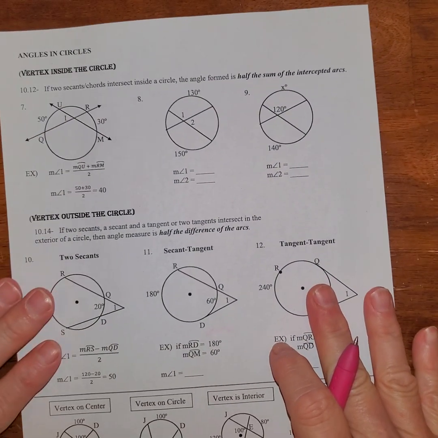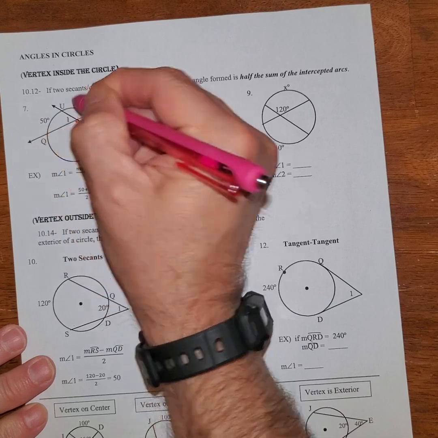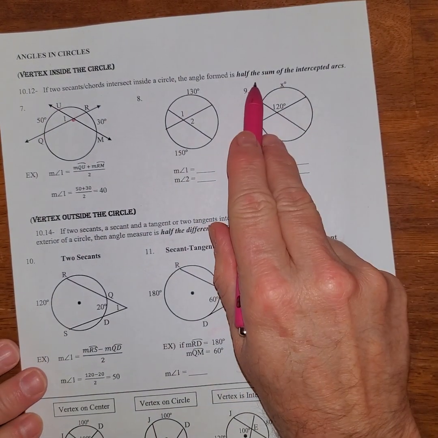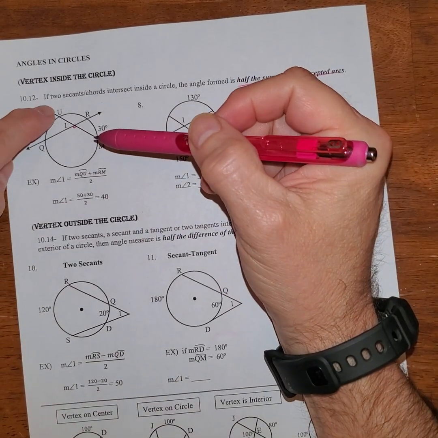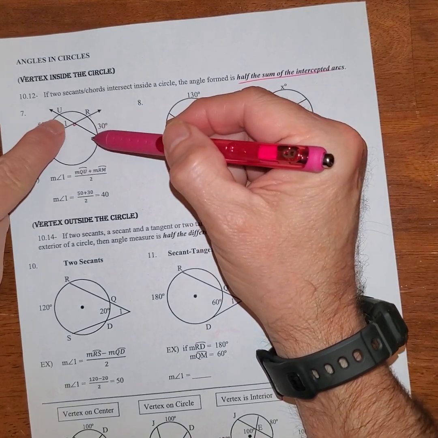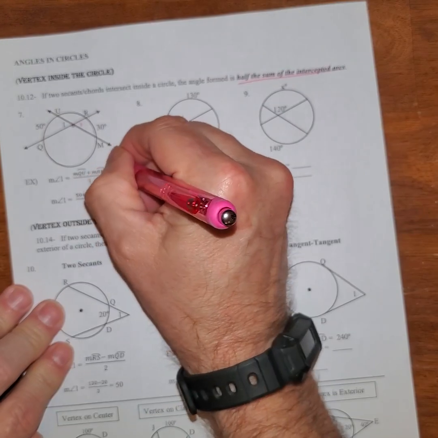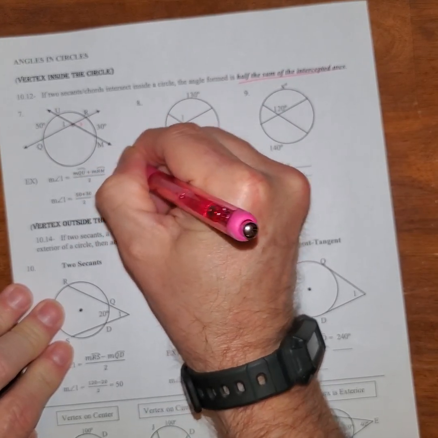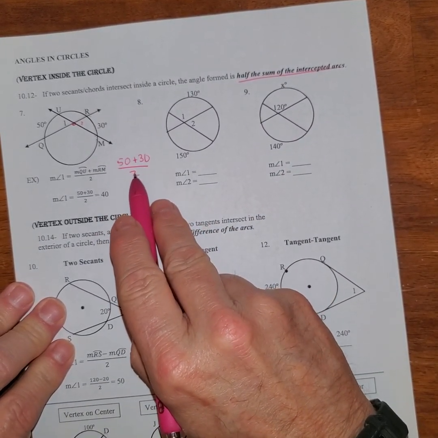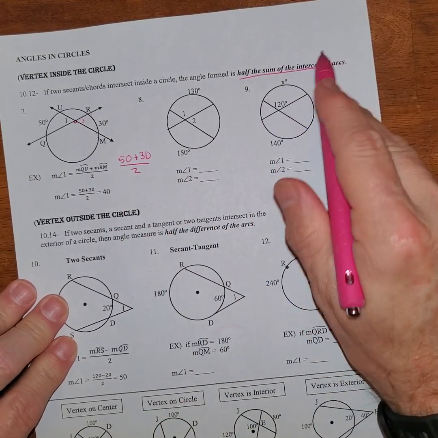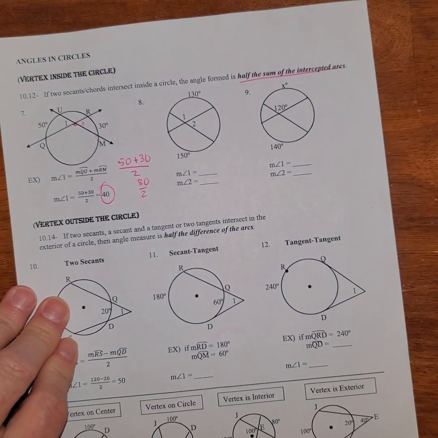All right, here we go to the new stuff, okay? The vertex of the angle, if it's inside the circle, then these angles are half the sum of the intercepted arcs. Half of the sum. So here's the arc, right? I want to find angle 1. Both of these are going to be the same size. So I take these two arcs and I add them up. 50 plus 30 and divide by 2. That's the sum of the arcs, and this is half of that sum, right? So half the sum of the intercepted arcs. So 50 plus 30 is 80. 80 divided by 2 is 40, okay?